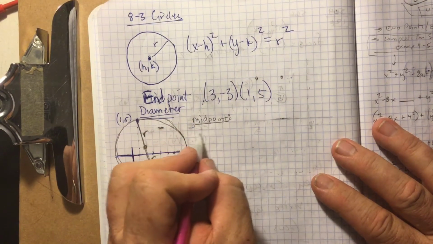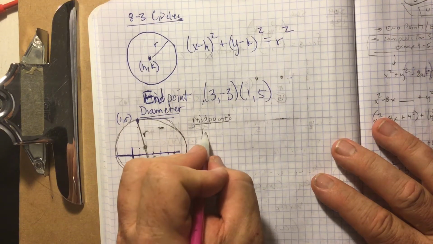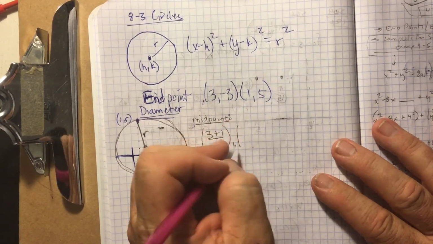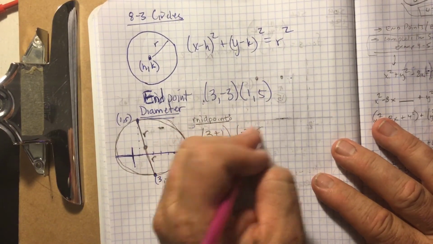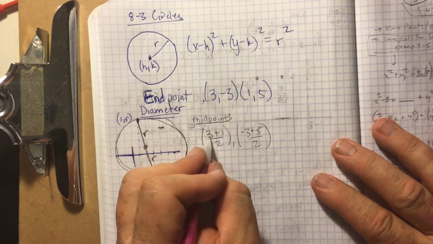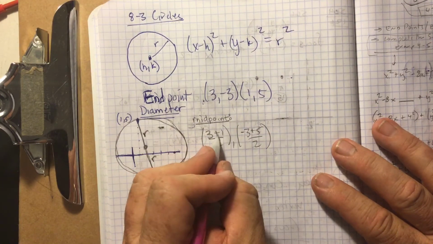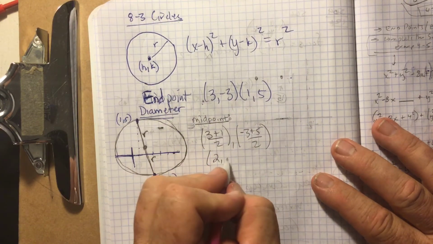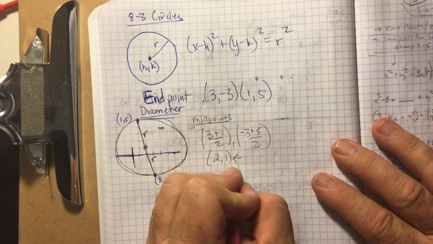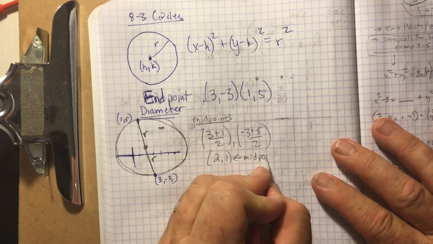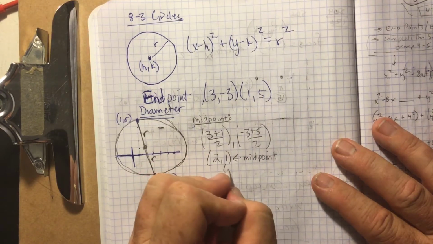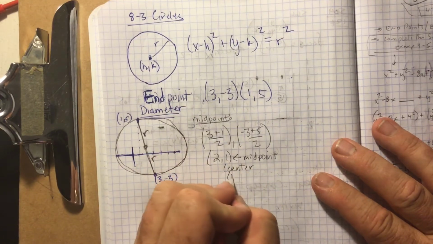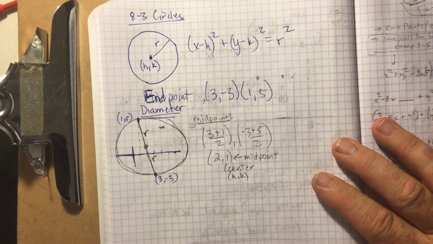And we're going to find the midpoint by taking the x's and adding them together and dividing by 2. And the y's, -3 plus 5, and dividing it by 2. So we're going to get 4 plus 4 divided by 2, which is 2. And we're going to get 2 divided by 2, which is 1. So that's my midpoint. Or, for this problem, it is actually my center, which means I have my H and K.